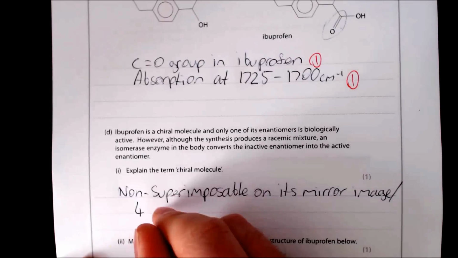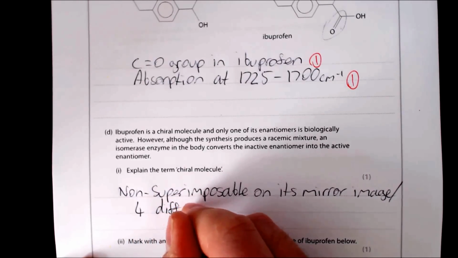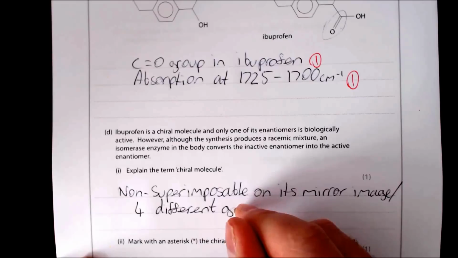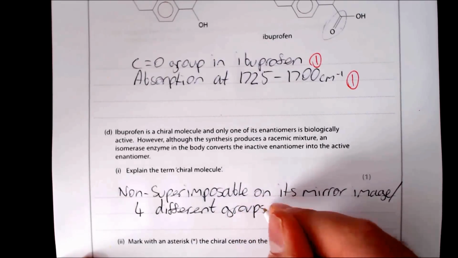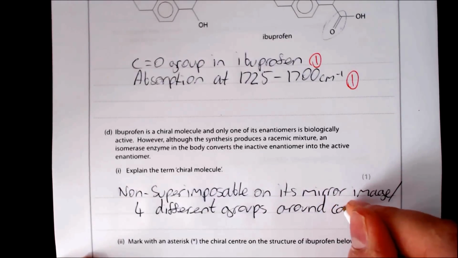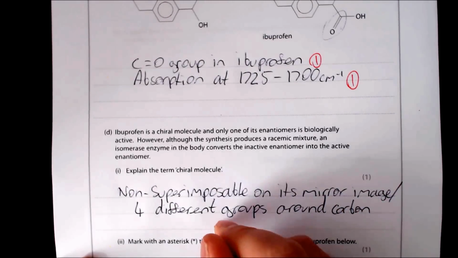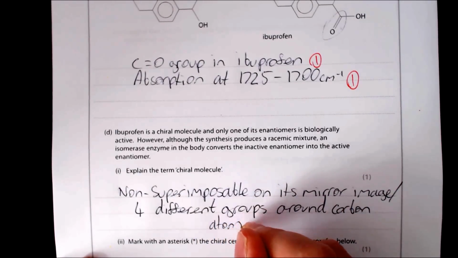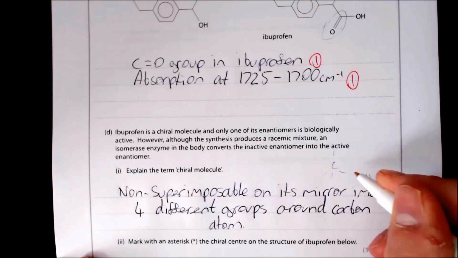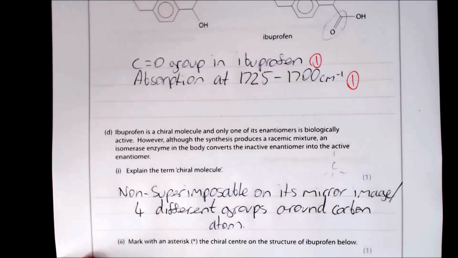So what we could say is you can get 4 different groups around the carbon atom, because that's what you're looking for. You're looking for a carbon atom in the middle with effectively 4 different groups coming from that carbon there. But these are non-superimposable, so that's the key thing. So any one of them answers will do.